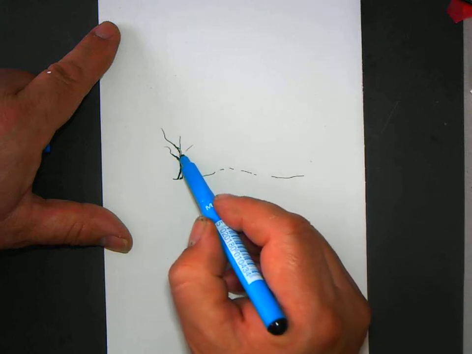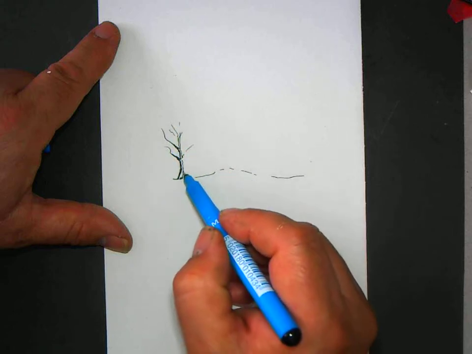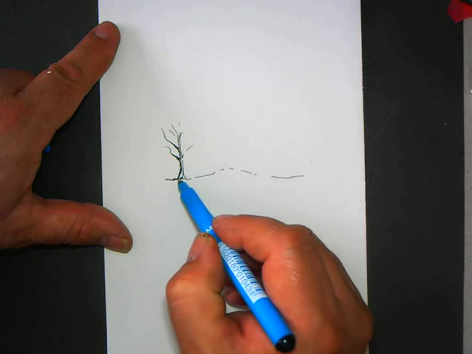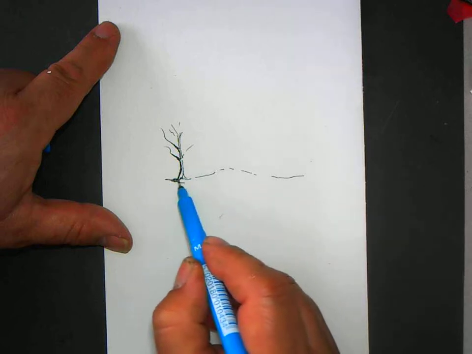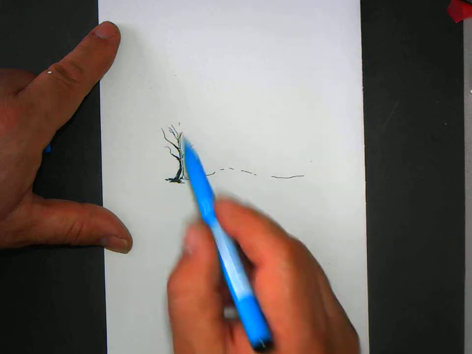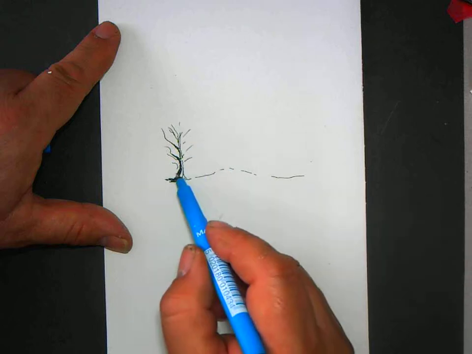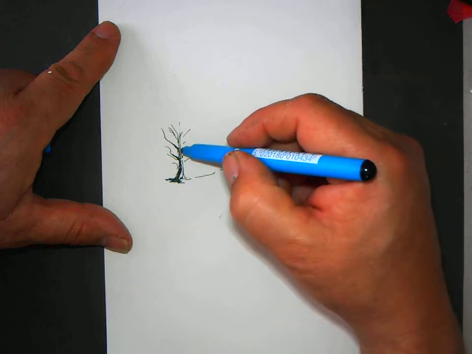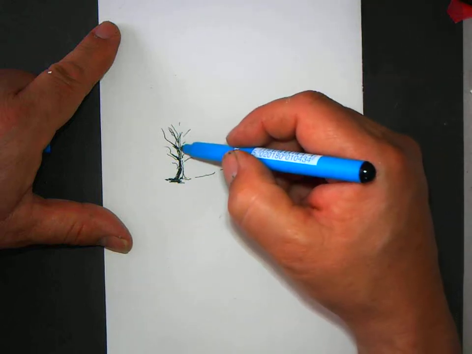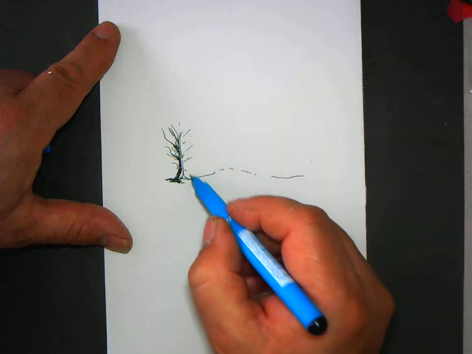Now I'm working a lot smaller now, so I'm going to have a lot wispier lines because I'm trying to draw it smaller in the distance. That's going to cast a shadow. You'll find if you're practicing drawing trees, you can draw lots of trees this size because they're really quick to draw. When you draw a larger tree, you have to draw all the details in. This one's going to be in the distance.